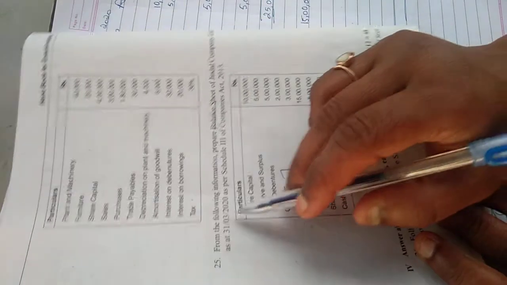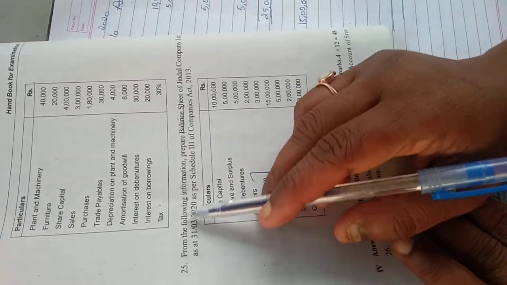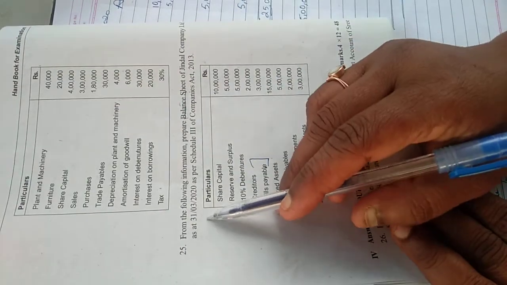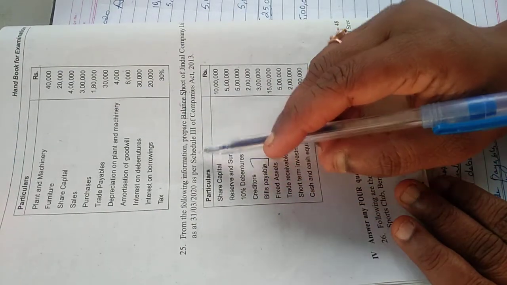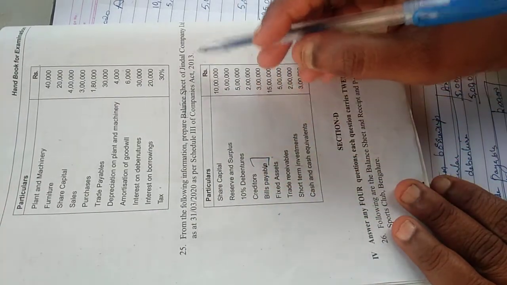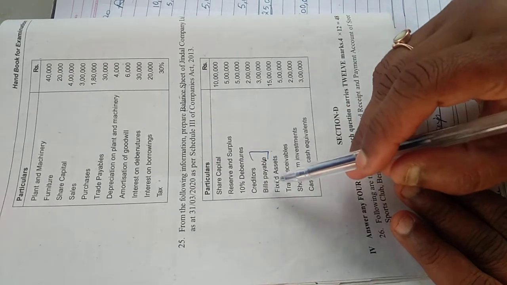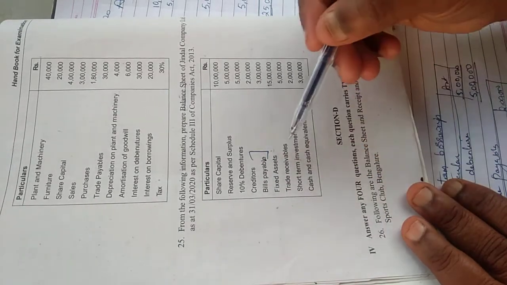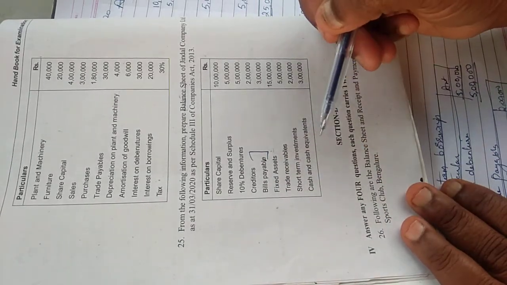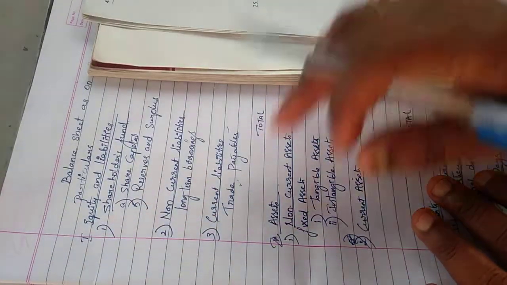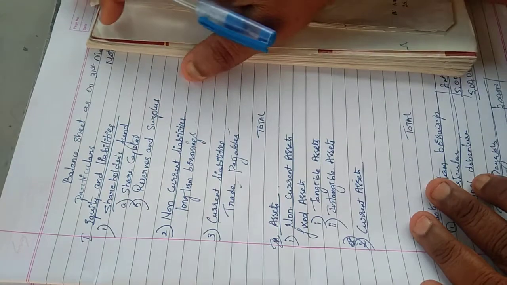Okay, so the question will be asked like this. They will say, from the following information, prepare balance sheet of Zindal Company as on 31/3/2020 as per Schedule 3 of Companies Act 2013. Share capital, reserves and surplus, 10% debenture, creditors, bills payable, fixed assets, short-term investment, cash and cash equivalents are given. So when they ask you to prepare balance sheet, your first step is you need to know the format.